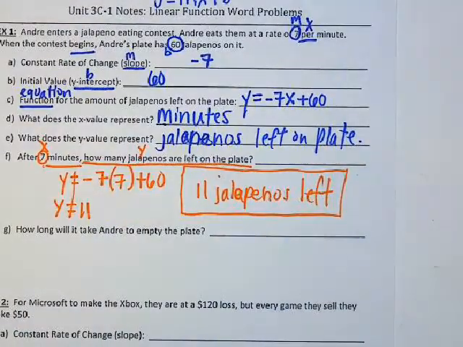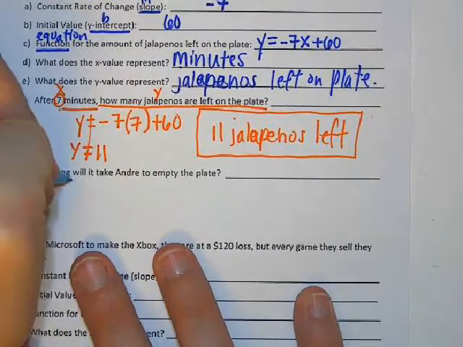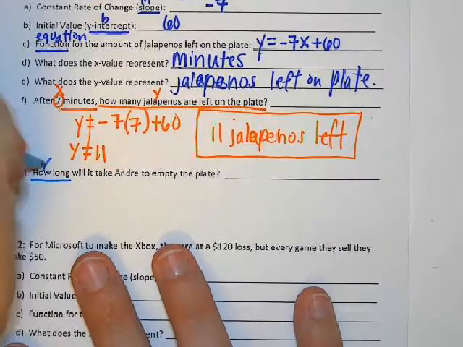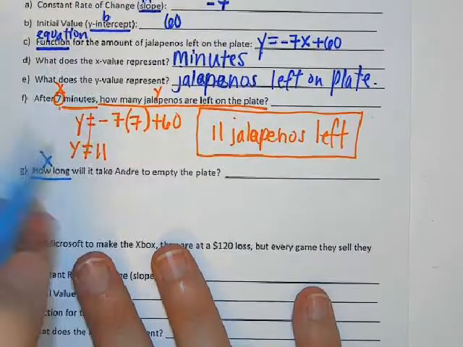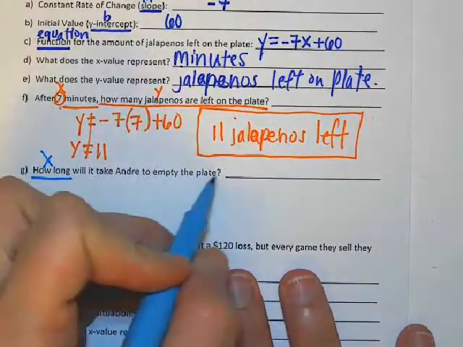So that's how many is left on the plate after 7 minutes. 11. Then it says, how long will it take Andre to empty the plate? Okay, so let's break this down. It says, how long? So that's representing what? Minutes. So what am I looking for? I'm looking for the X. I'm looking how long? How many minutes will it take for him to empty the plate?